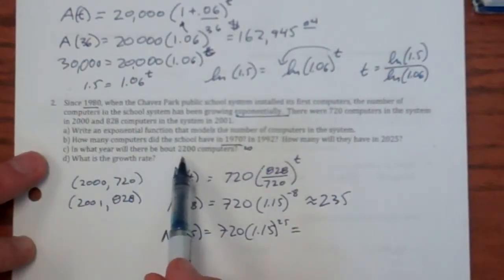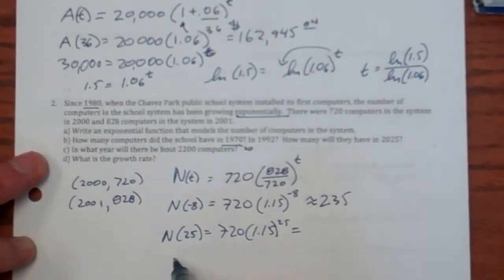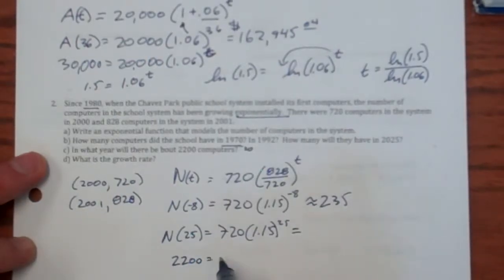What year will there be about 1,200 computers? Now we're going to be solving backwards using our logarithmic skills again.